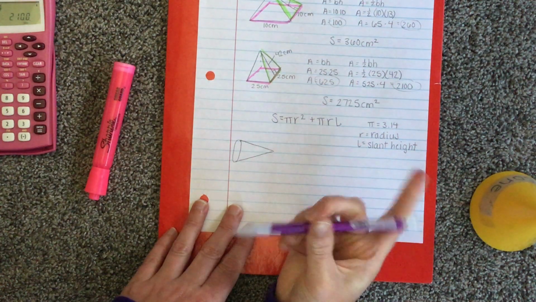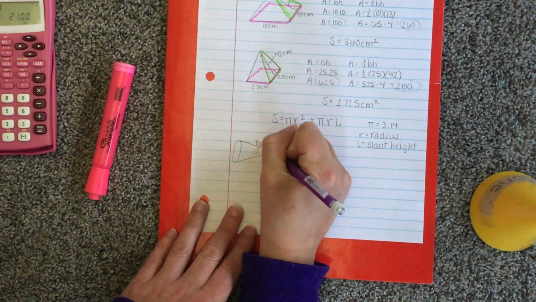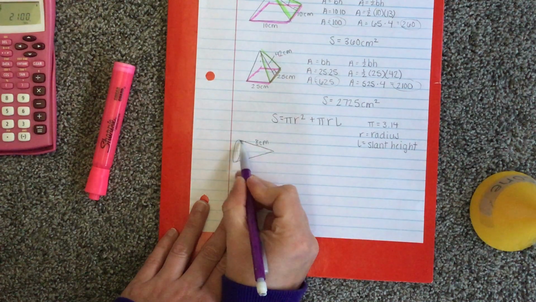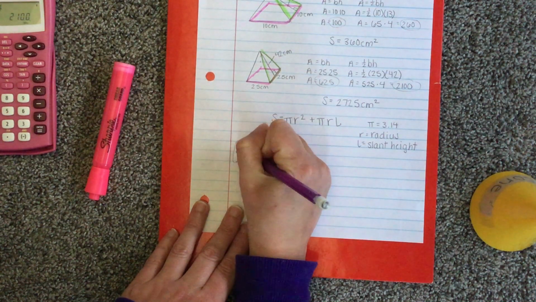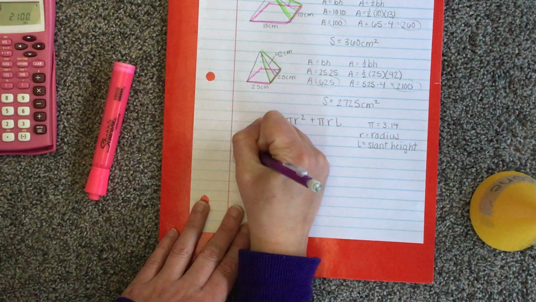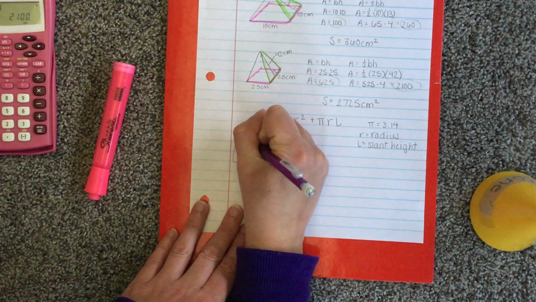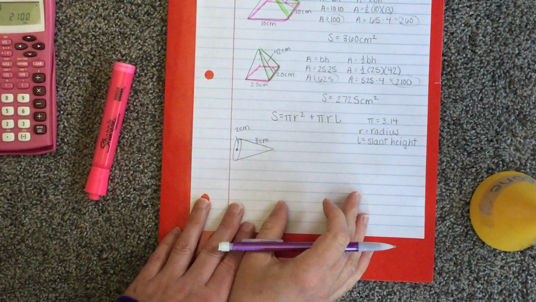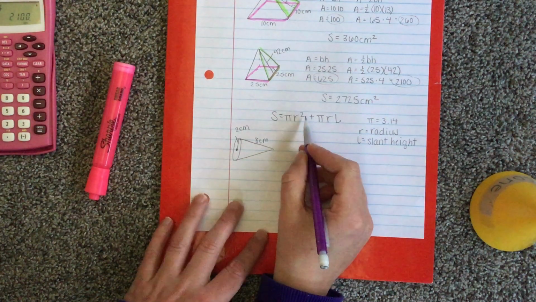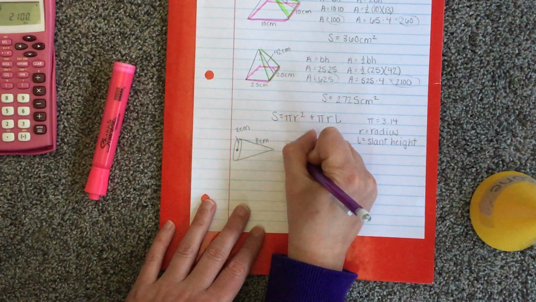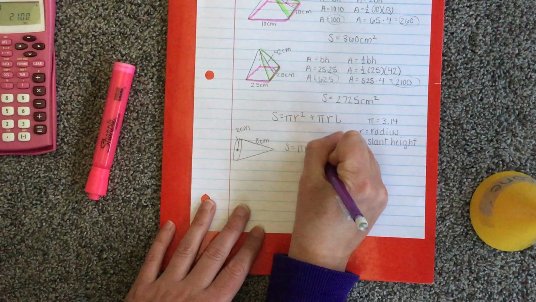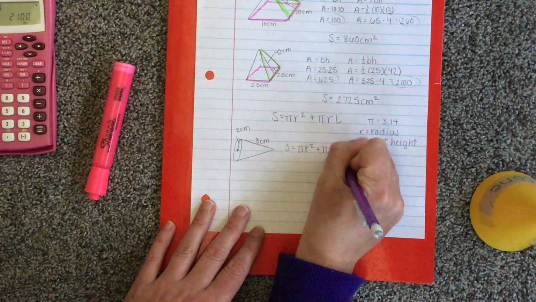So a cone looks something like this. This is a slant height. And then they'll give you a radius or diameter. In this problem, they give you a radius. Like always, you're going to start by writing the formula and then plugging in the information.